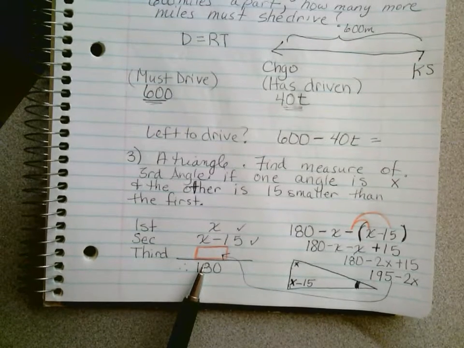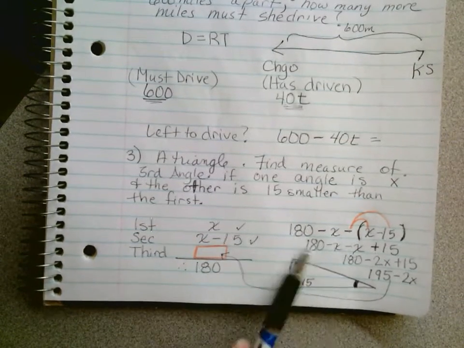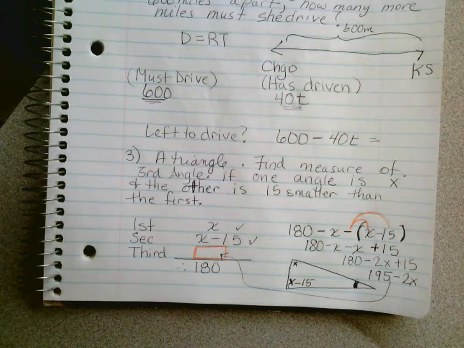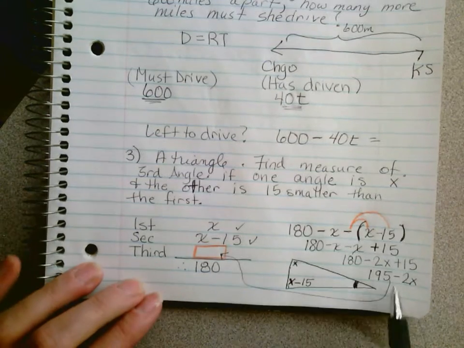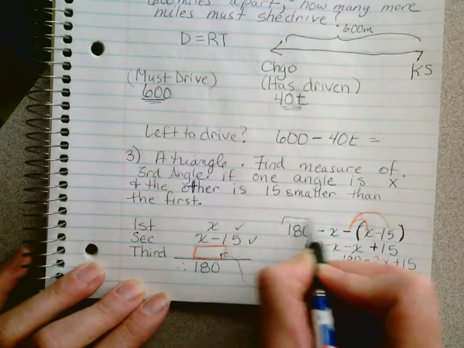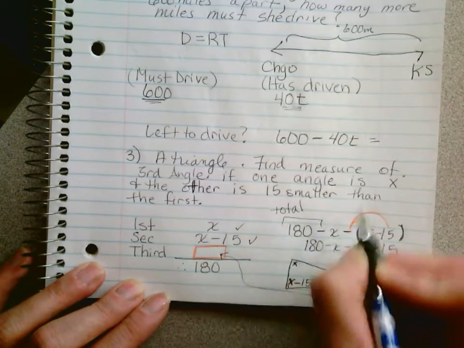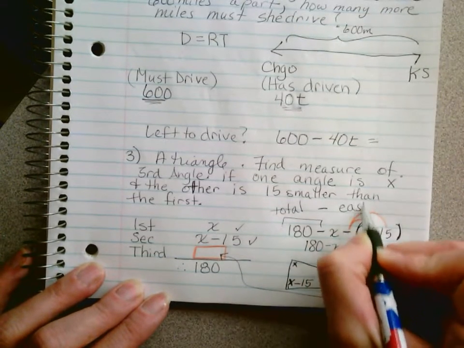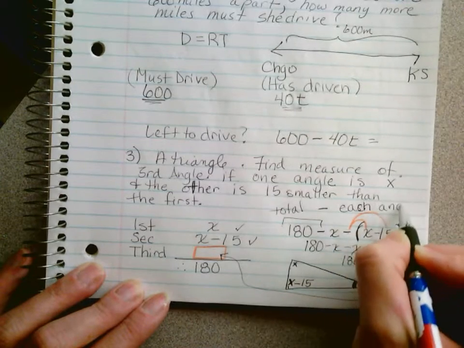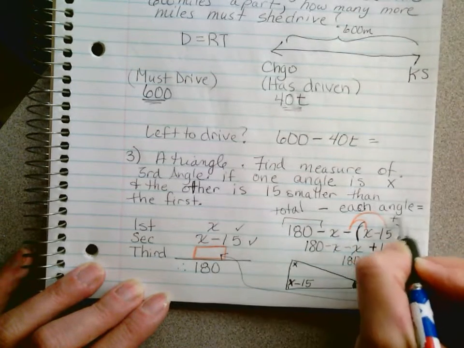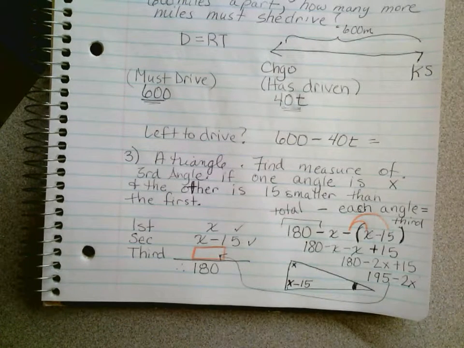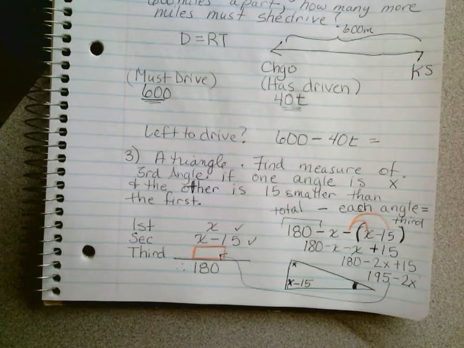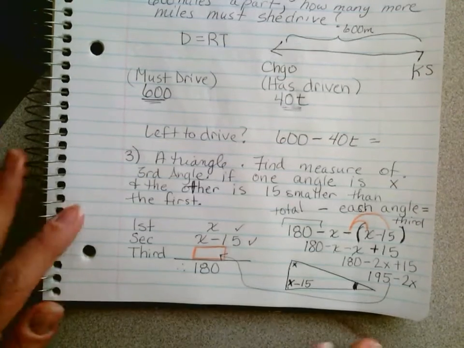And it will equal 180 degrees. It might not look like my drawing because I don't have a drawing. I don't know what is what. But I will be able to find out. I don't need to. This is all they wanted. So the total minus each angle will give me the third angle. Okay? That's a tough one. That's number 3. 2 more. Okay, 2 more real quick.